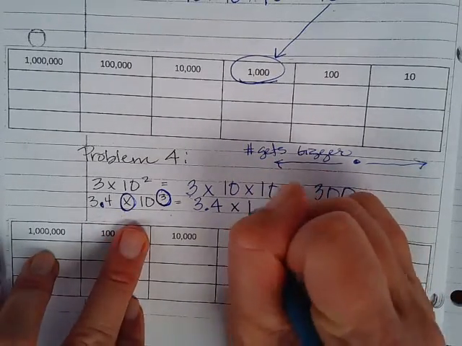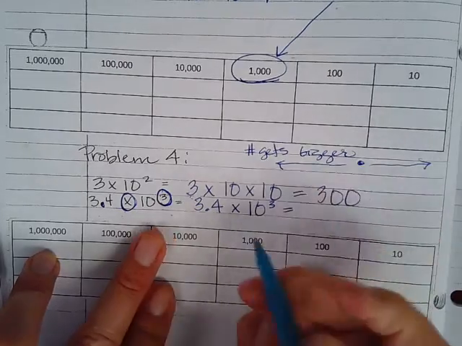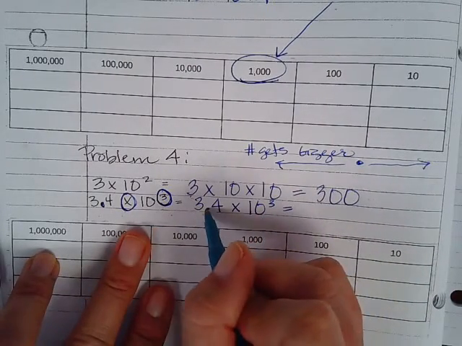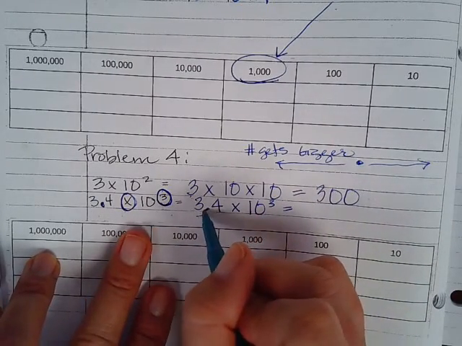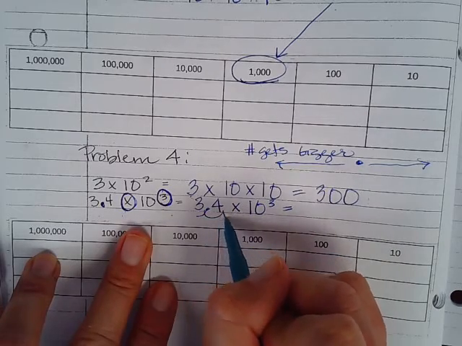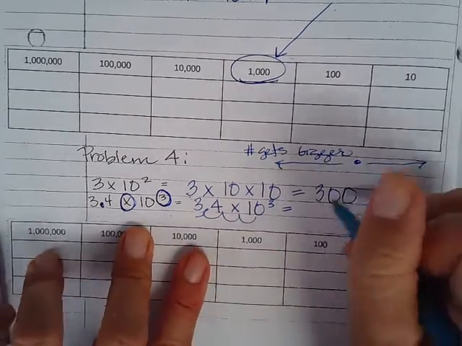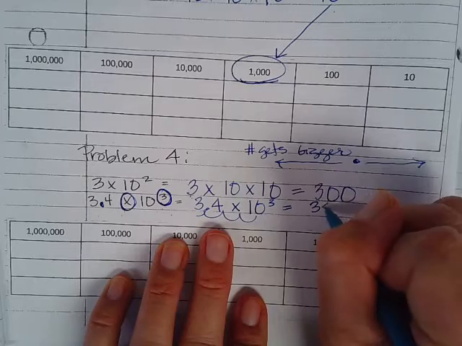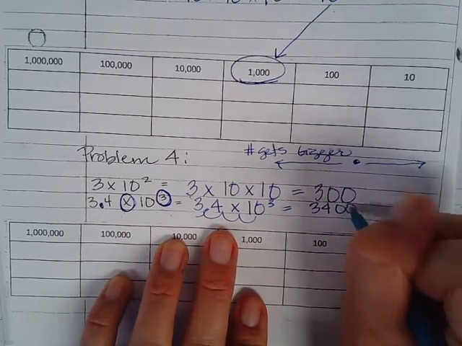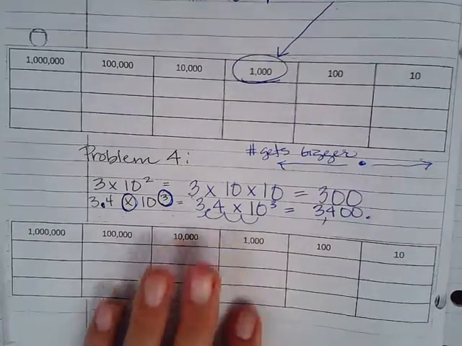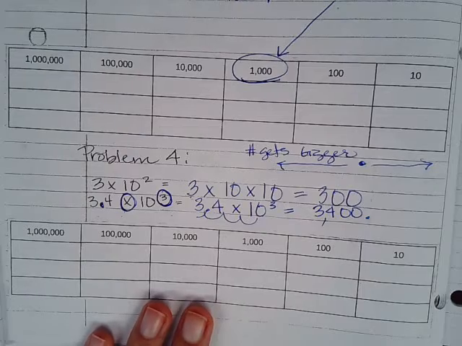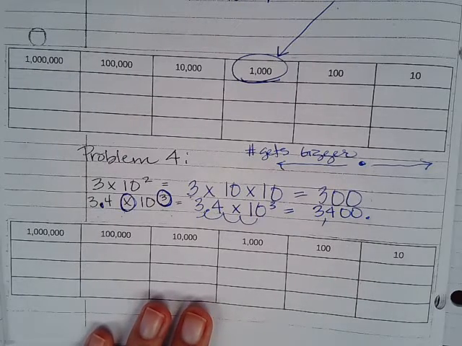So we're going to multiply by 10 to the third, which is really going, it's getting bigger. 1, 2, 3. So our number is going to be, there is our new number.